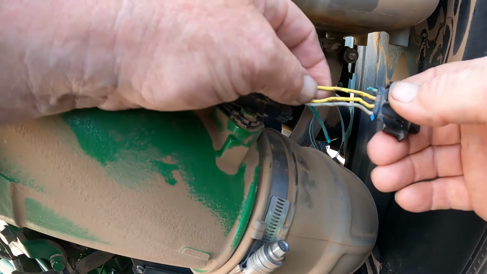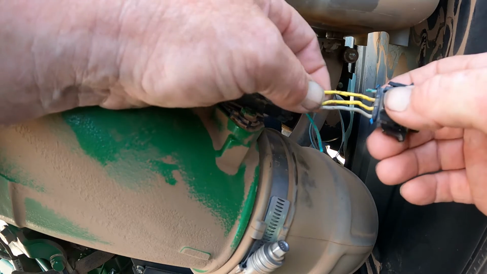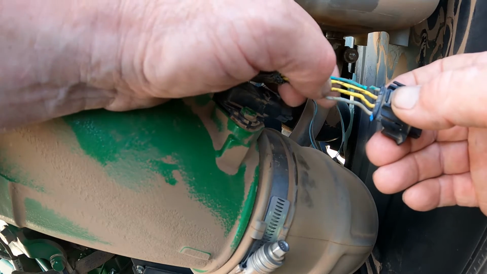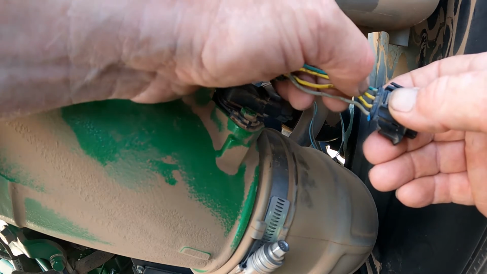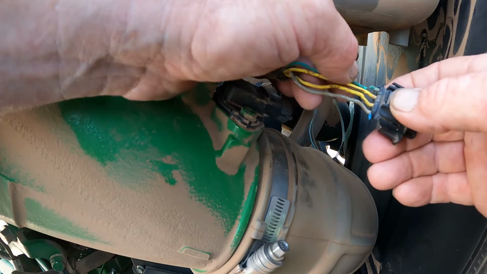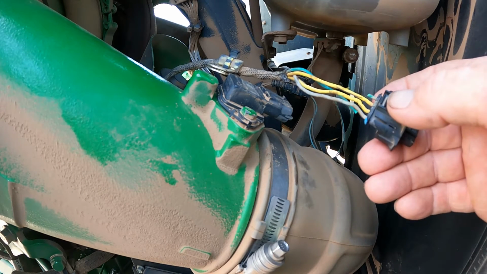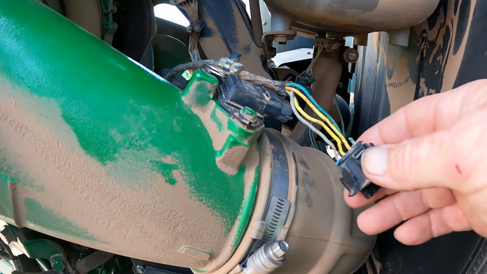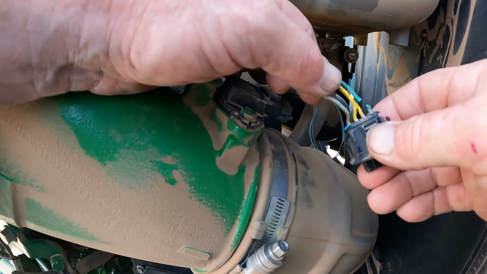Now keep in mind, these wires are numbered, okay? And so make sure that when you're putting the new connector on, that you do get all of these wires back in the same cavity that they came out of on the connector, okay? Otherwise, you're gonna have to go back and do a lot of searching to find those wires in a schematic to repair that, okay? So keep that in mind, okay?